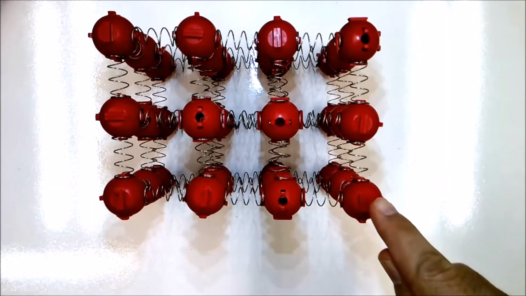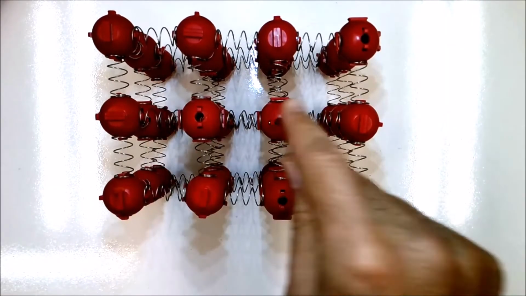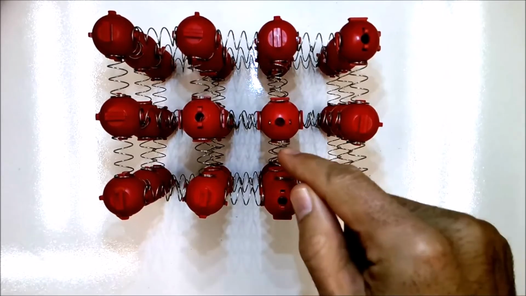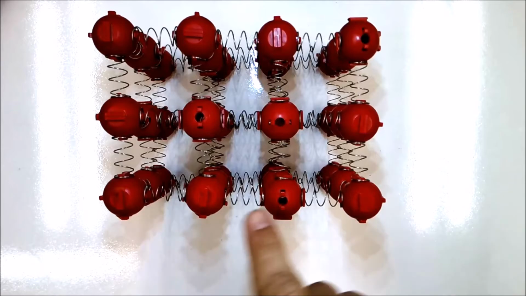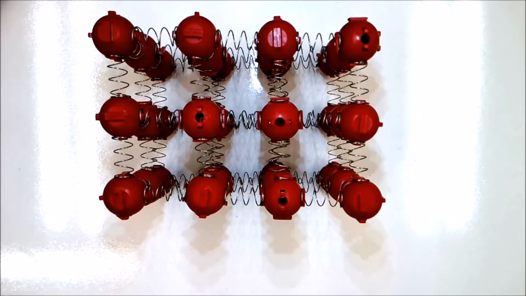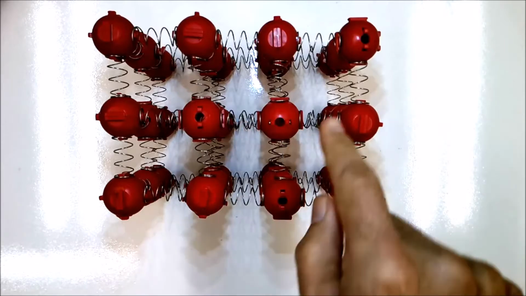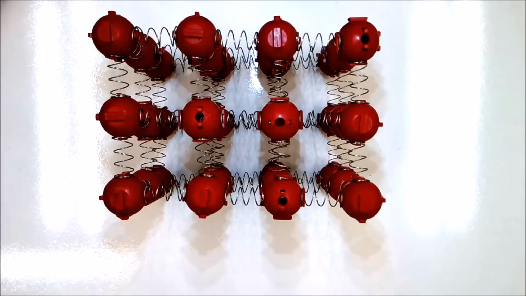This model consists of these red plastic spheres, which are connected together by metal springs. The red spheres represent the atoms or the molecules of the solid object, and the springs represent the bonds that exist between these particles.